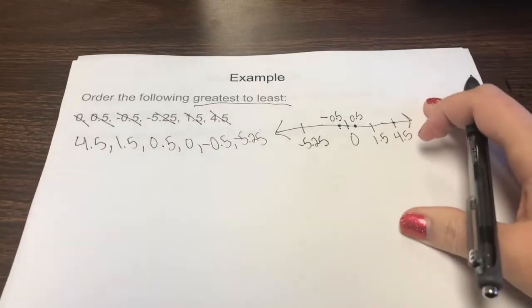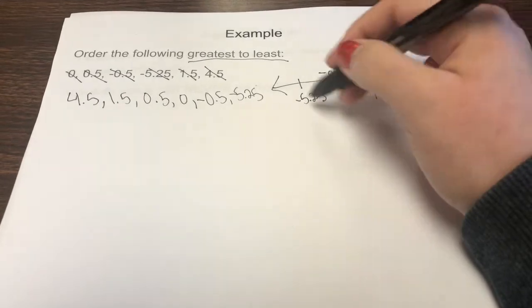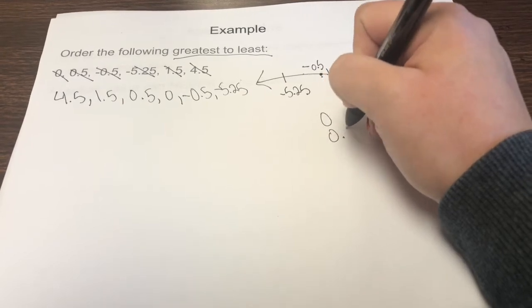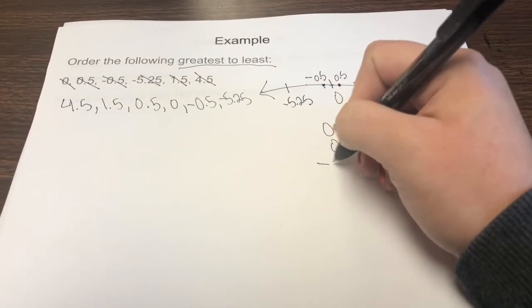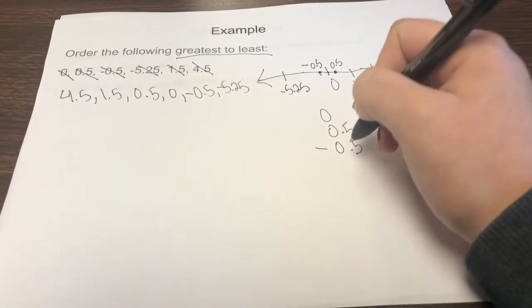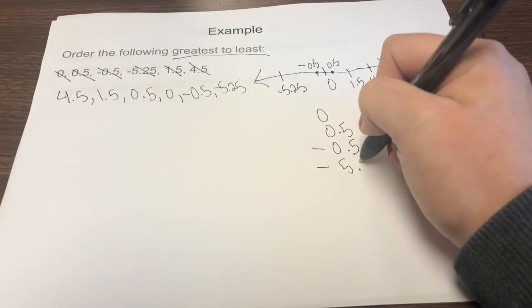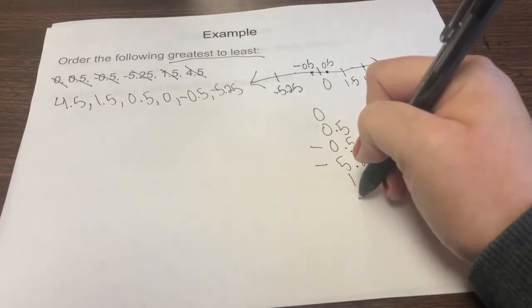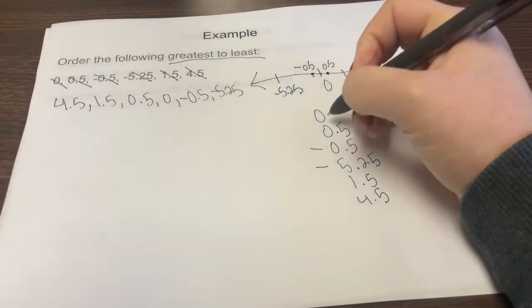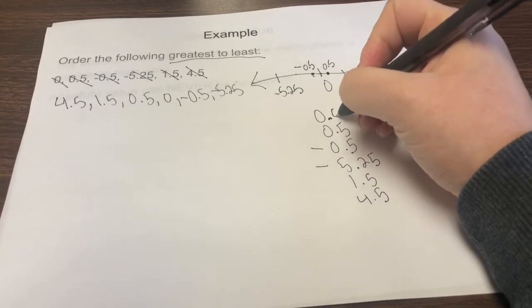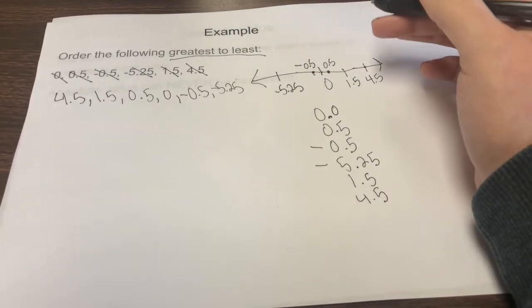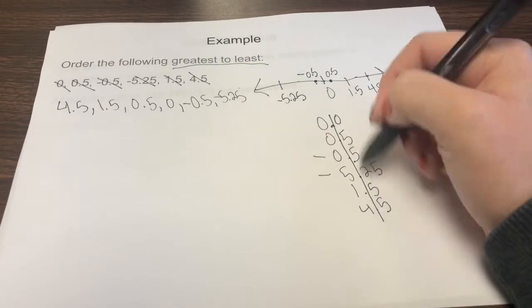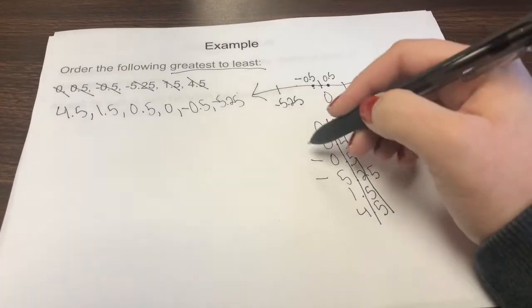I'm going to show you another strategy that I also tell my students if they do not want to take the time to draw a number line. You can line all of your numbers up. When you do that, you need to line your decimals up. Zero doesn't have a decimal, but I can add a decimal 0 and it doesn't change the number. When I'm looking at these, I can look vertically. You can even draw your little line between your numbers. Always look left to right.